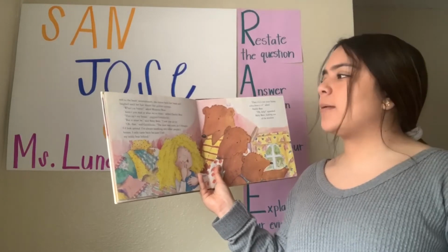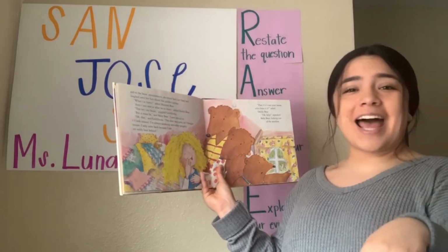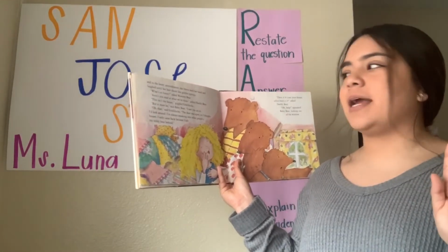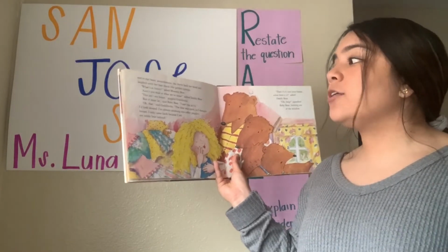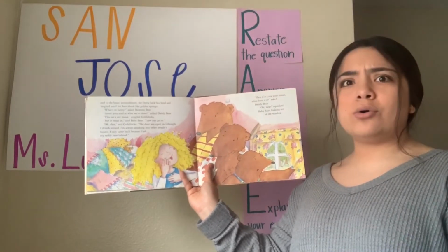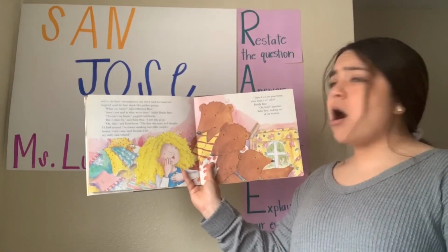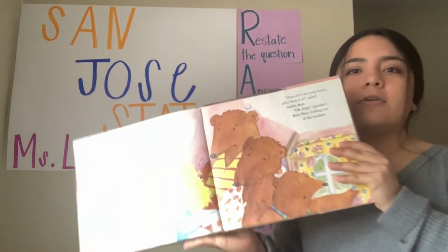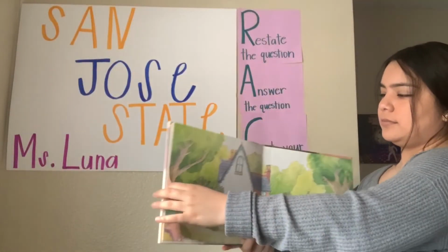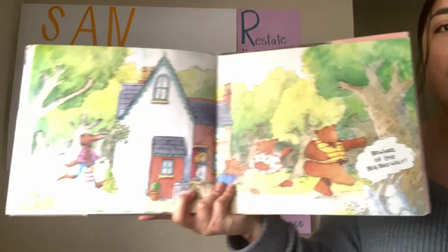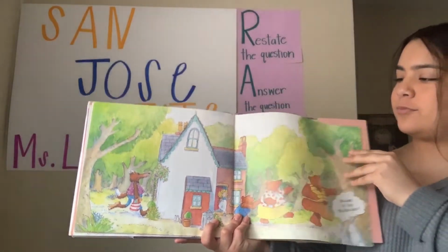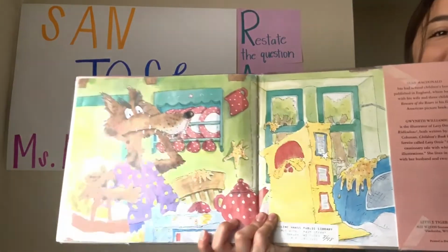"But it must be," said Baby Bear. "I saw you go in." "Oh, that?" said Goldilocks. "The door was open, so I thought I'd look around. I'm always sneaking into other people's houses. I only came back because I left my teddy bear behind." "Then if it's not your house, whose house is it?" asked Daddy Bear. "Oh, help!" squeaked Baby Bear, looking out the window. "Beware of the big bad wolf." The end.